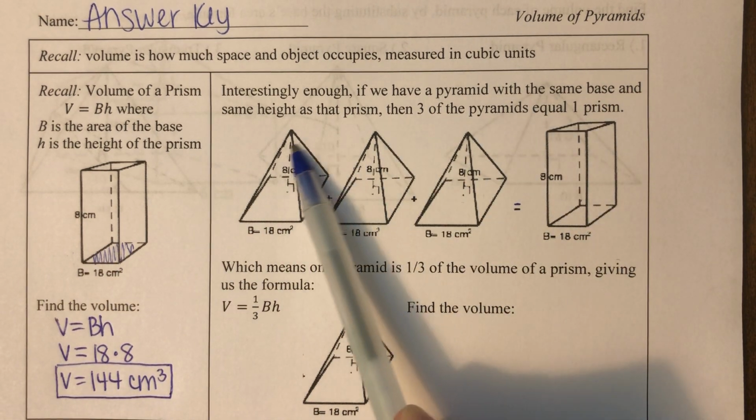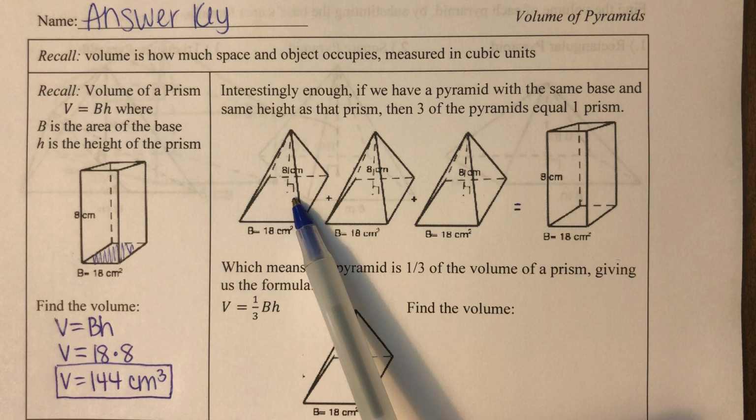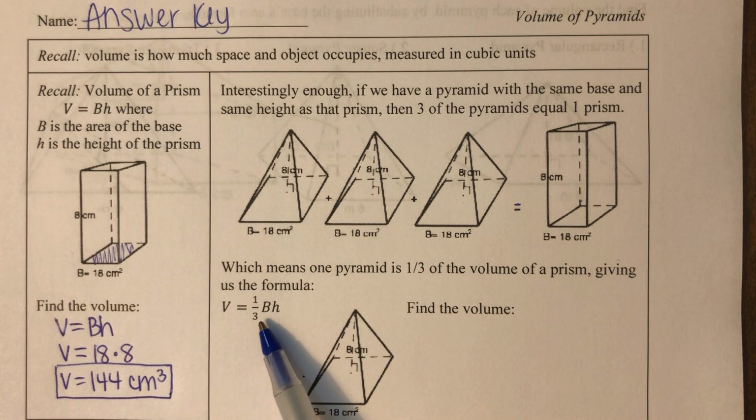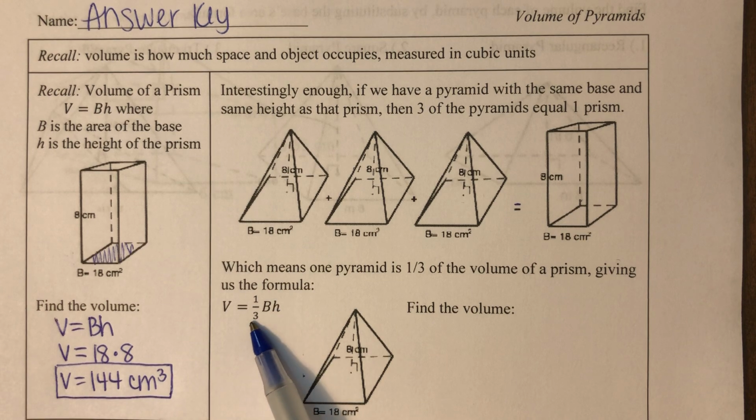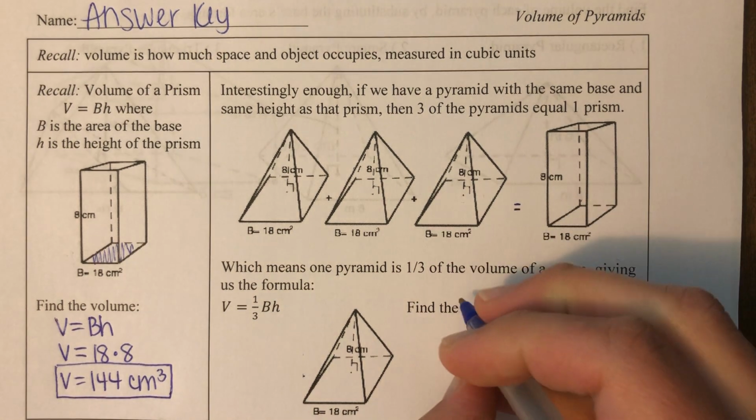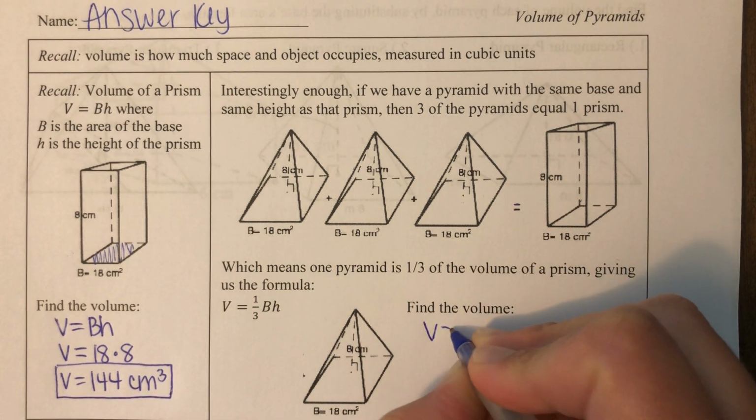So if I just want 1 of these, I know that a pyramid is going to be a third of a prism. So it's the same formula as prism, but now there's the third out in front. So we'll do this volume.